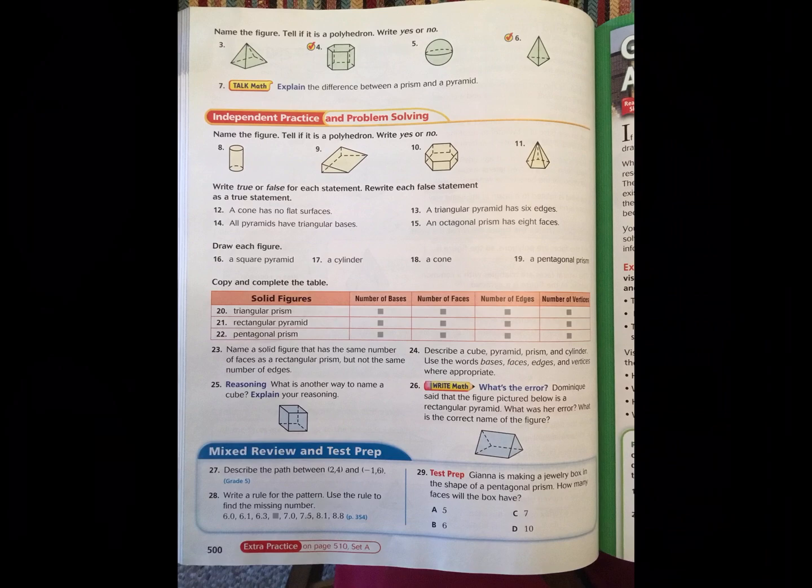Number 6 has a triangle on the bottom, and then 3 more triangles connecting to a point at the top. It can be a little difficult to see the triangle in the back, I understand. This is a triangular pyramid, and it is a polyhedron because all of its faces are polygons.